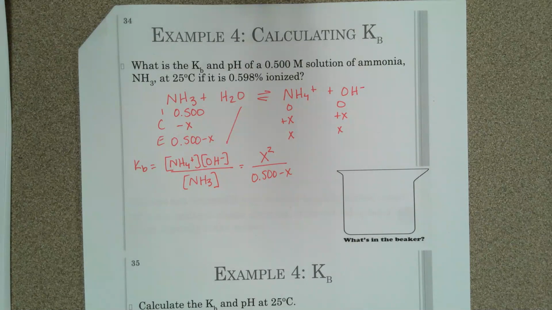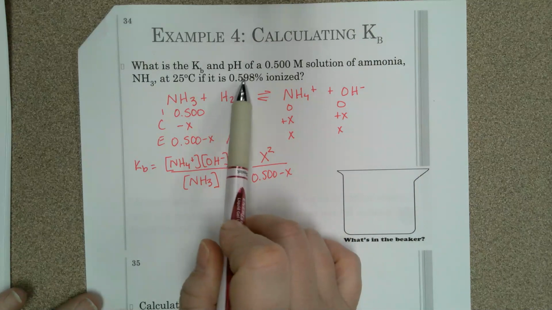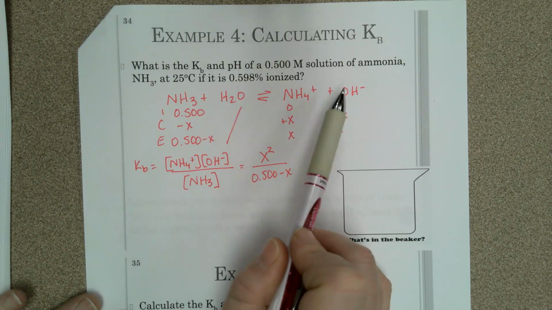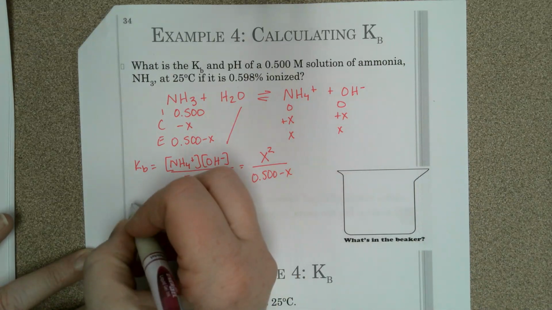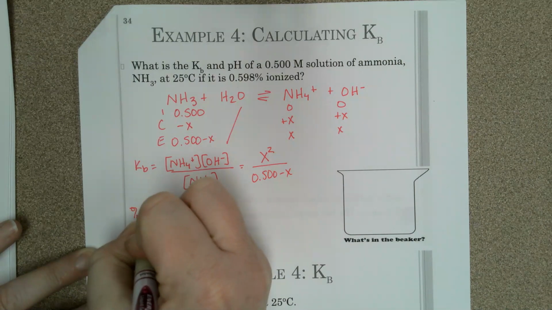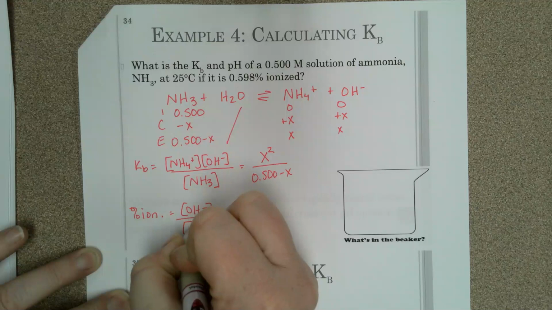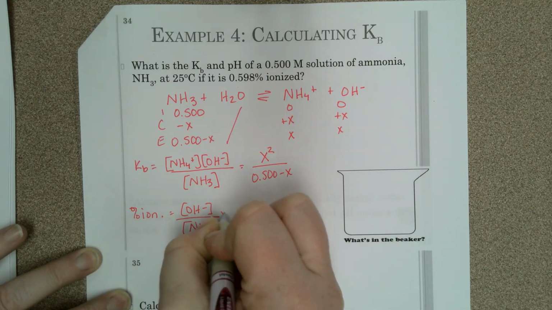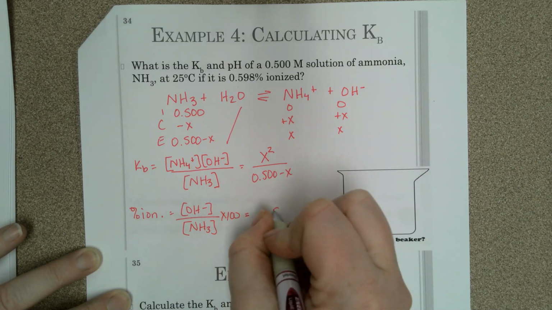Okay. Our other value they give us in here is our ionization value. From this, we can solve for our hydroxide ion concentration at equilibrium. So we know that our percent ionization is equal to hydroxide ion concentration over our ammonia concentration times 100. So we're just going to set that equal to our 0.598.